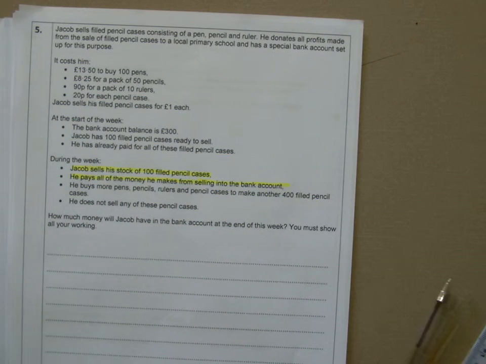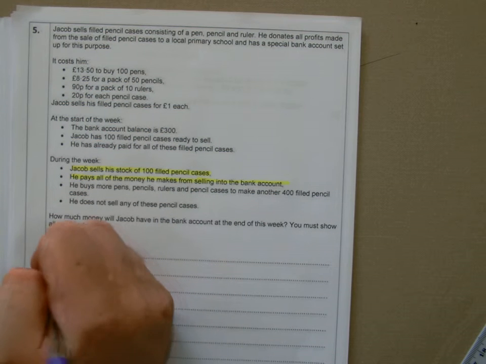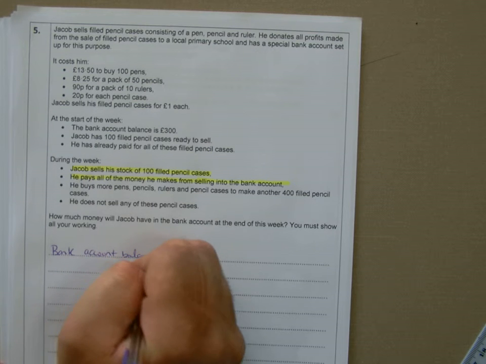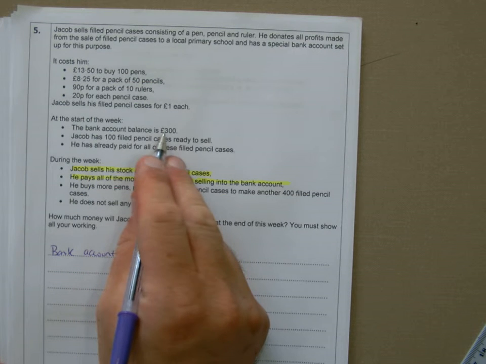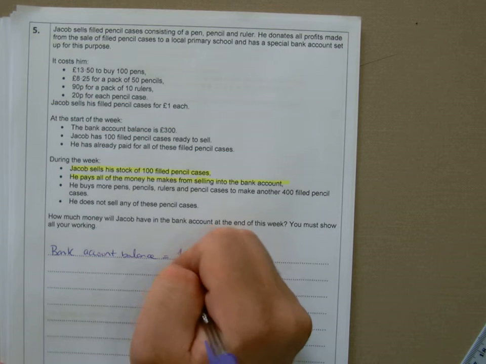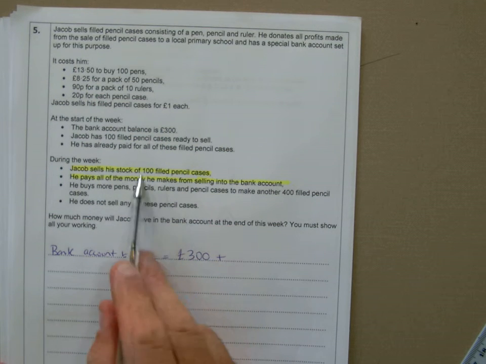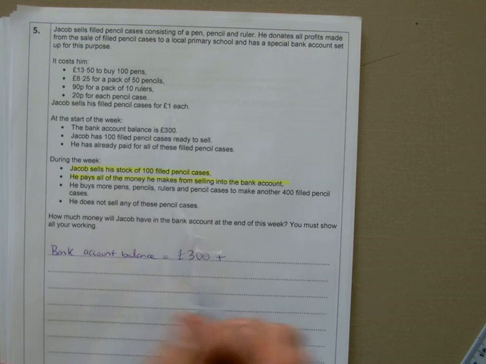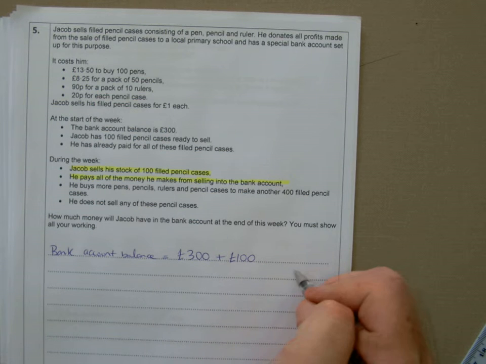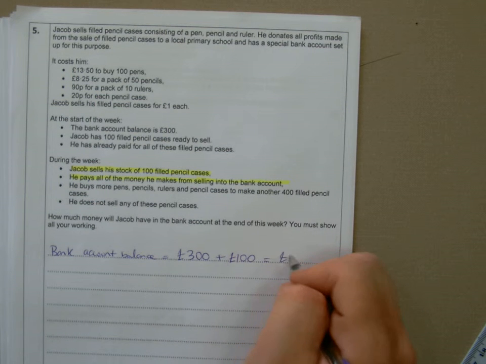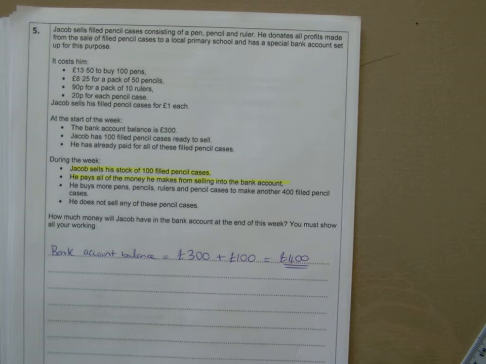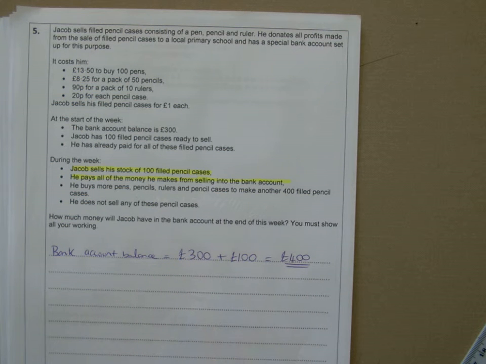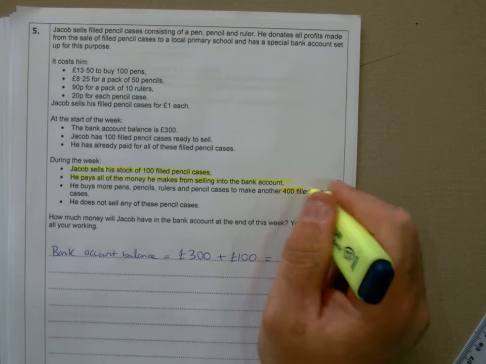So let's see how much he's going to have in his bank account now. His bank account balance during the week will be, well, he started with £300, didn't he? That's what he started with. And then he sells these 100 pencil cases, and if you look there, his pencil cases sell for £1 each. So he sells them for £100 in total. So now he's got £400 in his bank account. Then it says he buys more pens, pencils, rulers and pencil cases to make another 400 filled pencil cases.